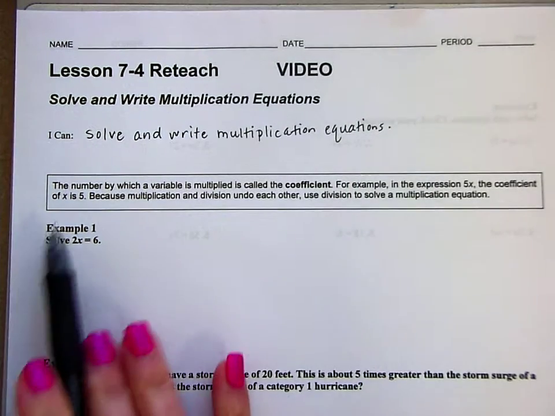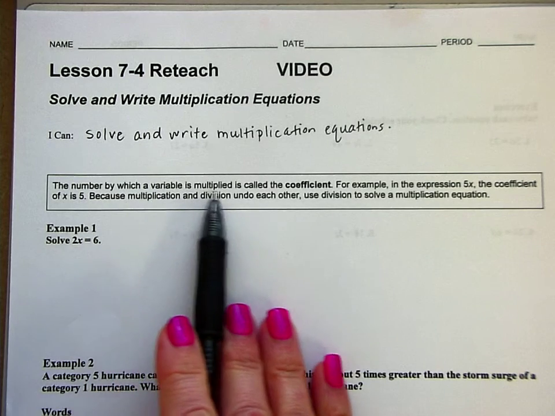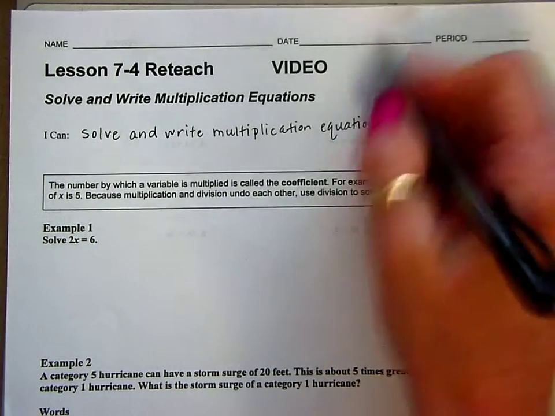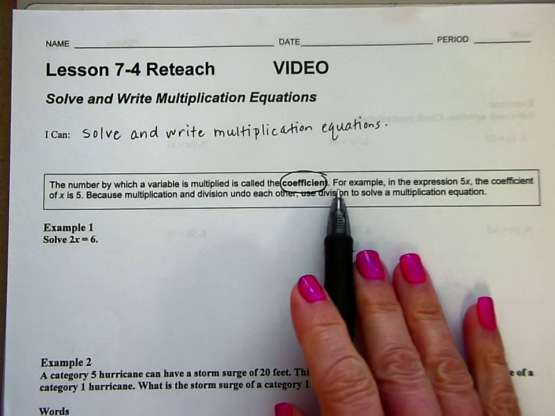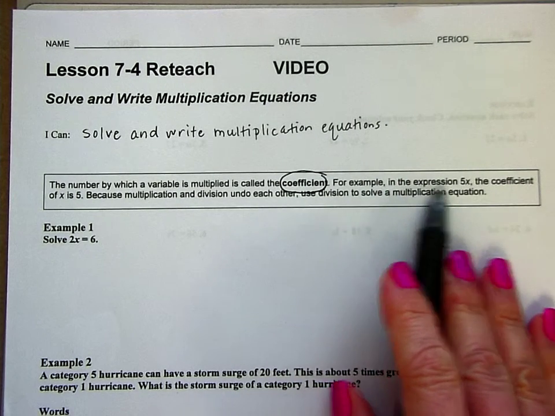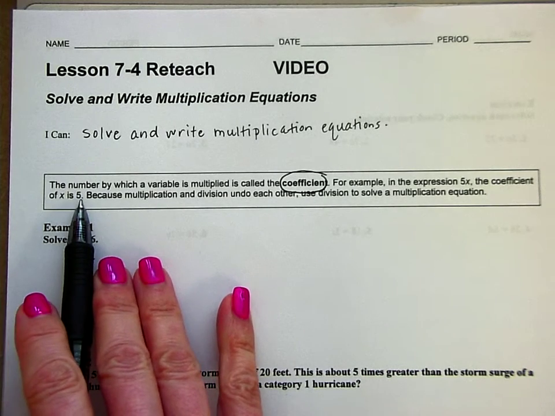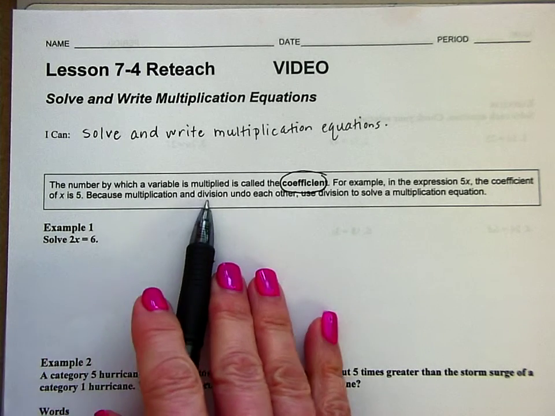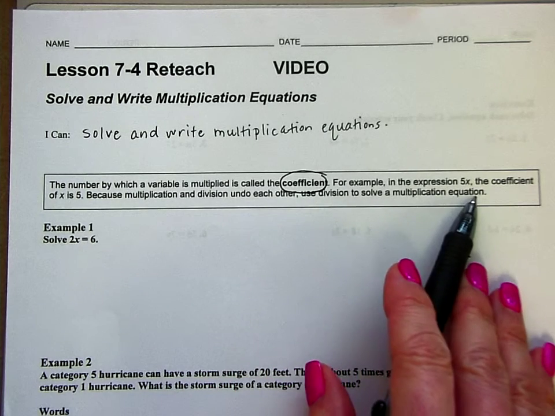All right, I want to read this with you. The number by which a variable is multiplied is called the coefficient. I want you to circle the word coefficient. For example, in the expression 5x, the coefficient of x is 5. Because multiplication and division undo each other, we use division to solve a multiplication equation.